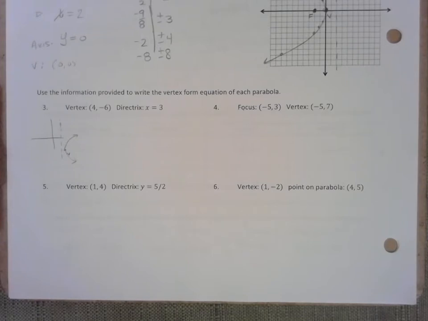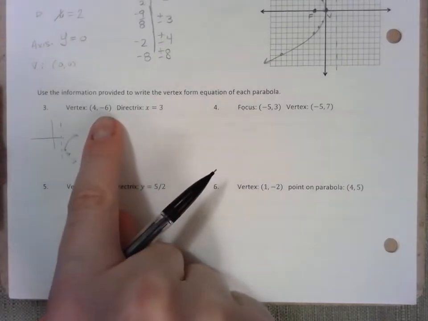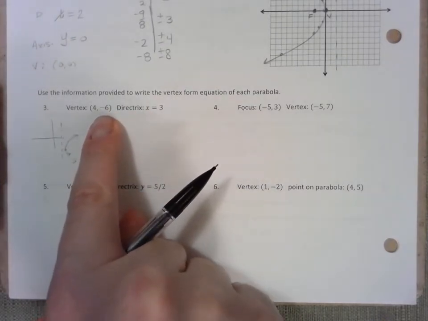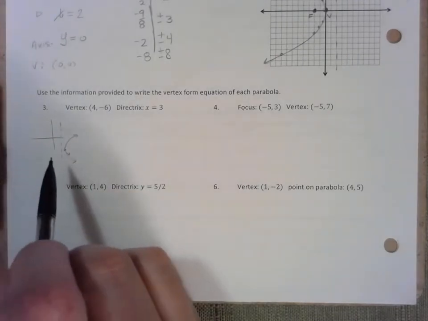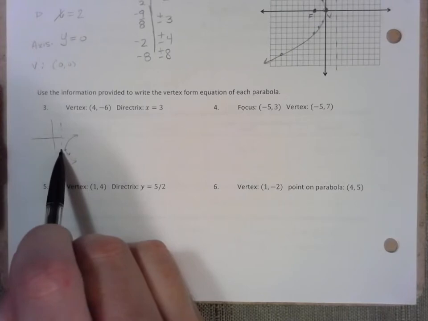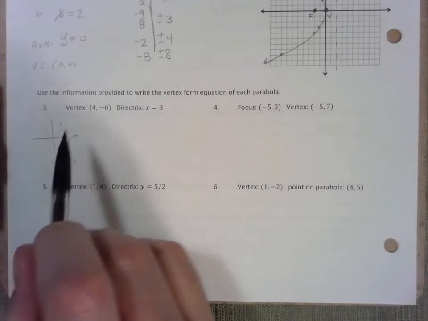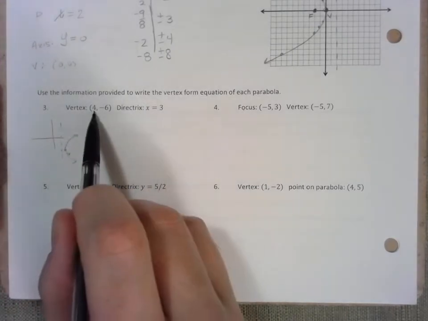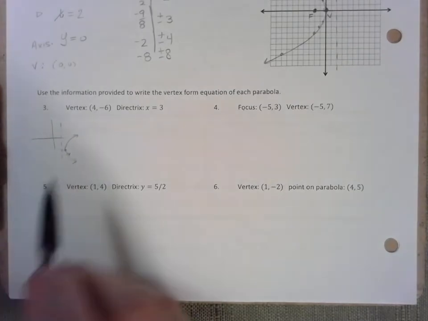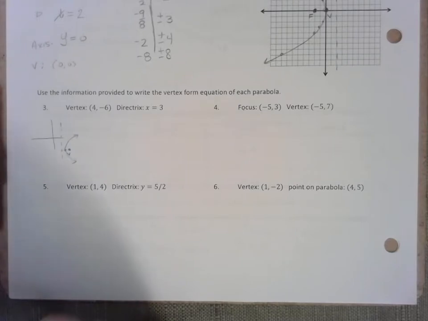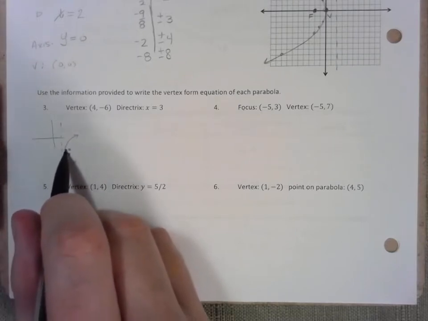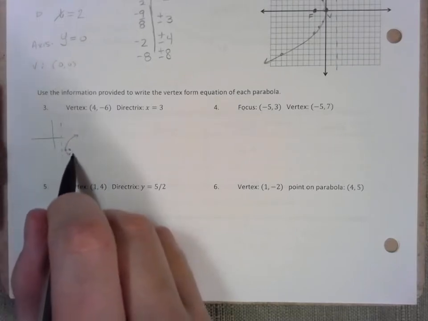What we can do is figure out two things. We need to know the general formula, but then be able to adjust it to compensate for our vertex not being at the origin, which it always has been so far. The first thing I want to do is let's measure the distance between the vertex and the directrix. From the vertex to the directrix, from positive 3 to positive 4 is 1 unit, which means our focus is also 1 unit away to the right. So our focus would be the point 5, negative 6 if we needed to identify it.